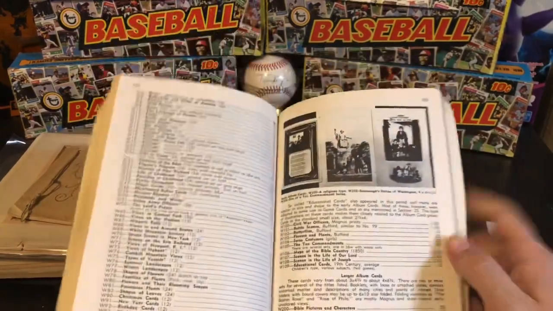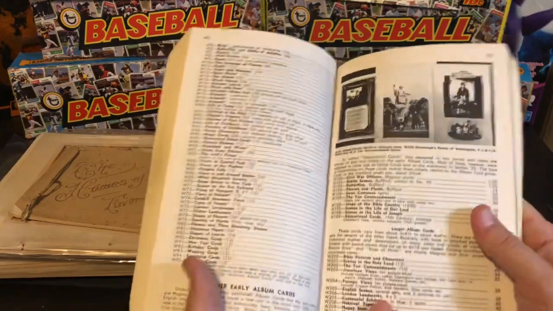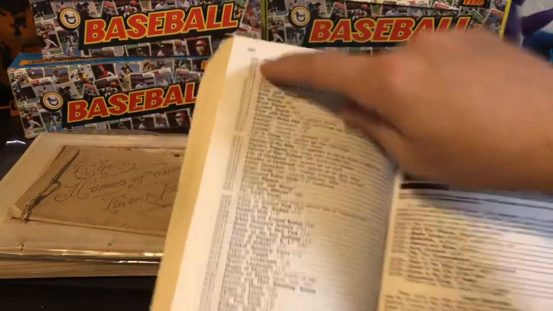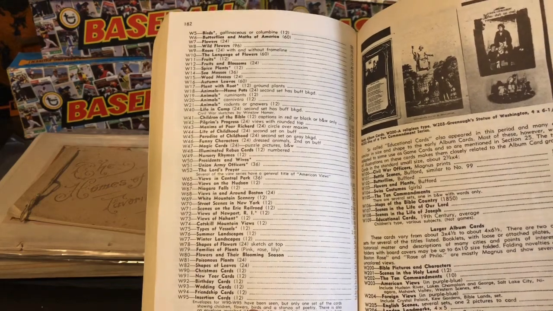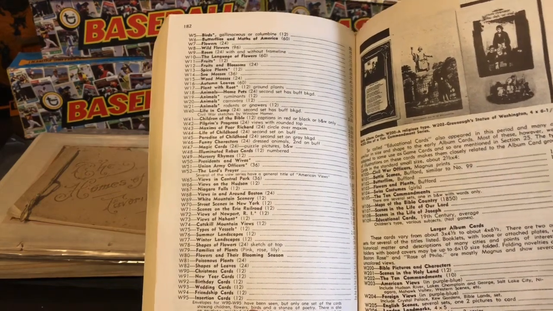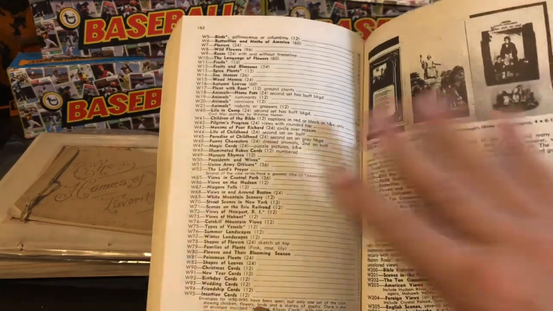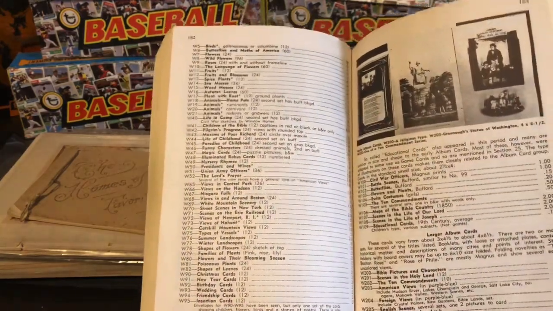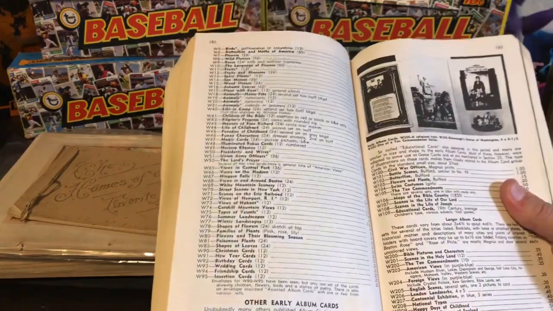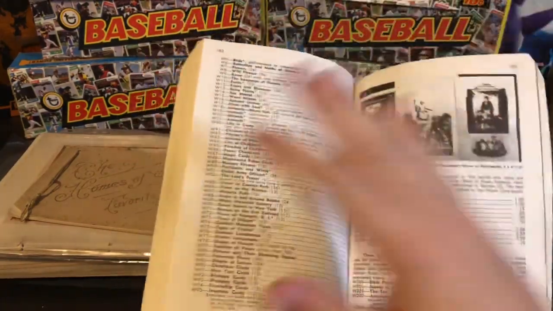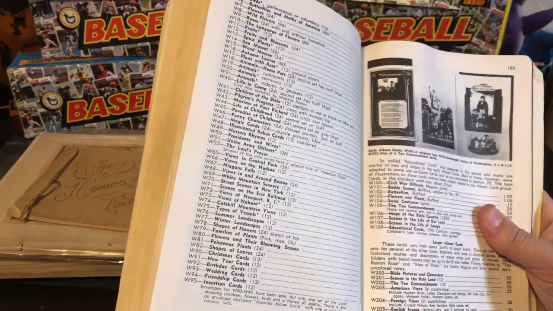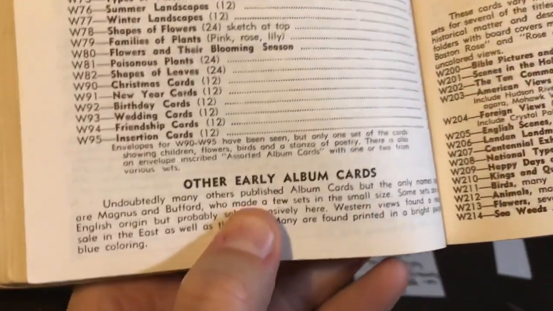And so these were really highly collected, and not as many people collect them today, but they are actually really, really well done cards, and you can still find them. If you can find them today, they usually don't set you back too much. There are people that are really adamant about collecting those, and they go pretty hard after rare ones. So any W series under the number 100 are Prang cards. We have other early album cards. These are made by other people like Buford and people like that.